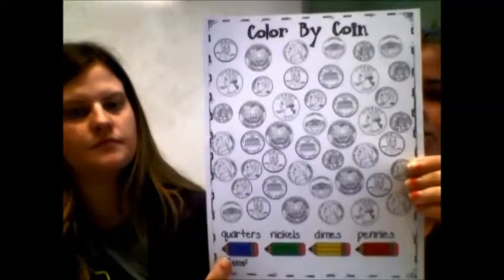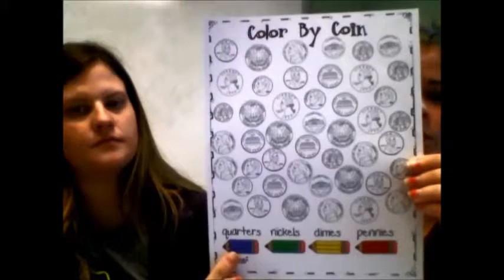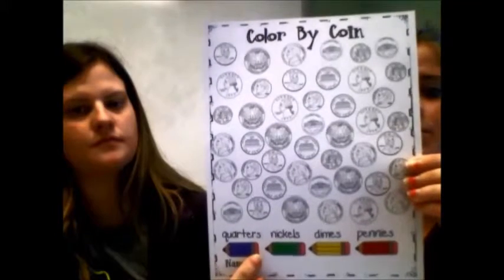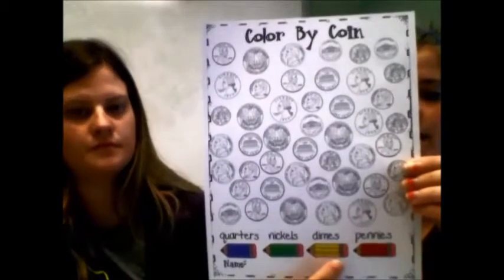And the students will have to color all of the quarters blue and all of the nickels green, all of the dimes yellow, and all of the pennies red. And that can be done using crayons, colored pencils, markers, or any other coloring utensils that you use in the room. And that can be done individually, or in partners, or it can even be projected on the whiteboard or a smart board, and done together as a class as well.